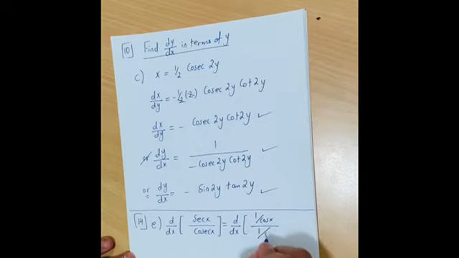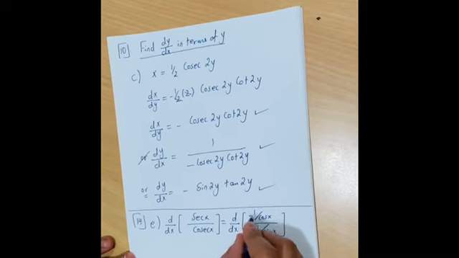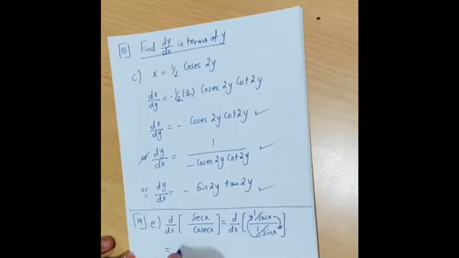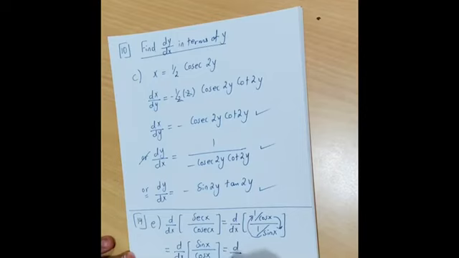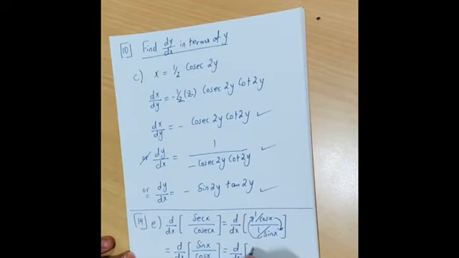And cosec is 1 over sine. Denominator of denominator is numerator, and denominator of numerator is denominator. So sine goes up and cosine goes down. D by dx of sine x over cosine x. Sine over cosine is equal to tan x, and differentiation of tan is sec squared x.